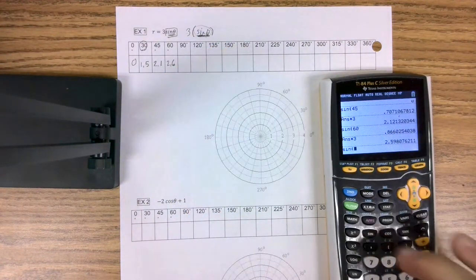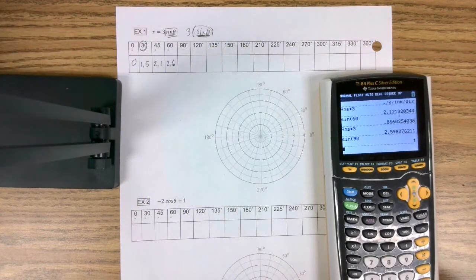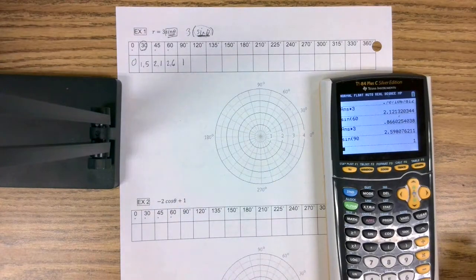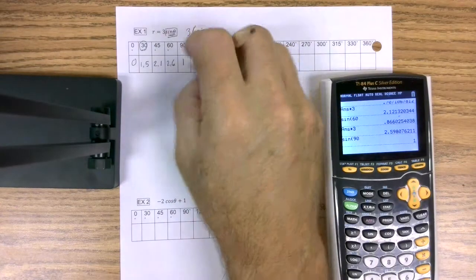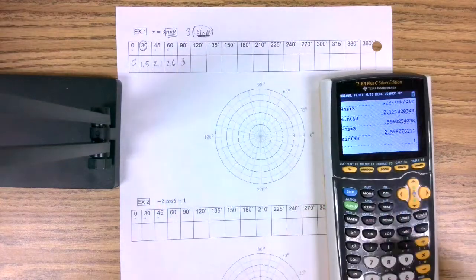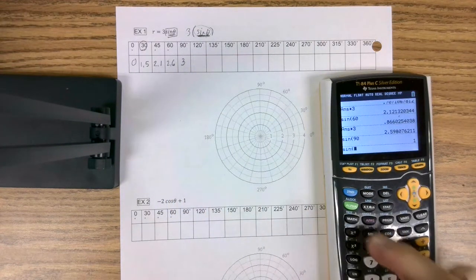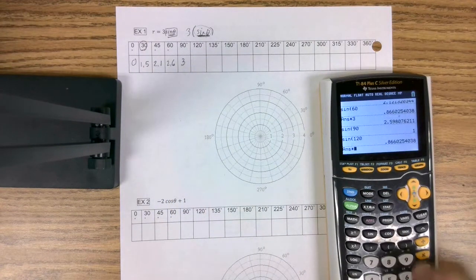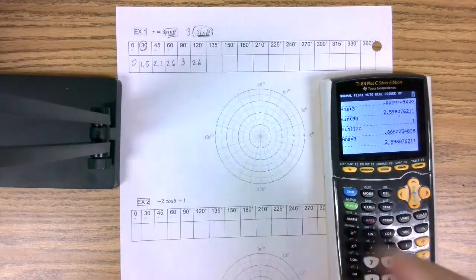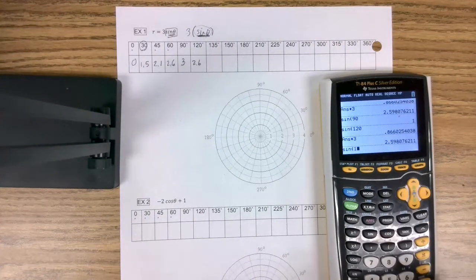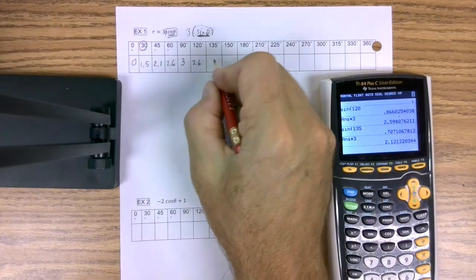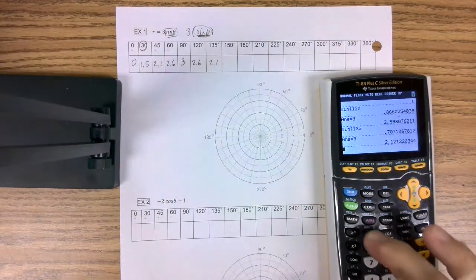Now watch what happens here. Sine of 90, that's one of our weird ones. It's a 1. And, whoops, I forgot to multiply that by 3. You can see that would have destroyed the pattern. It's slowly going up. And now we're going to go sine of 120 times 3, 2.6. Now it's coming down. Sine of 135, enter, times 3, 2.1. See that? They're starting to repeat themselves.